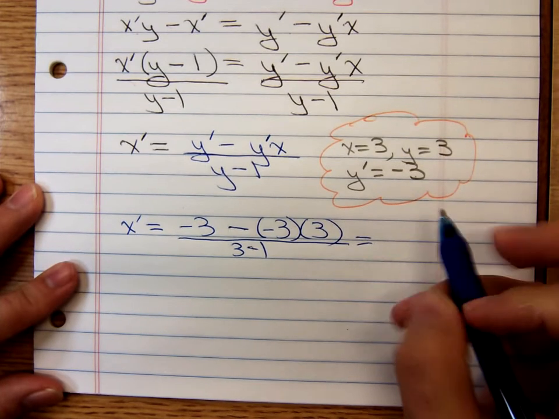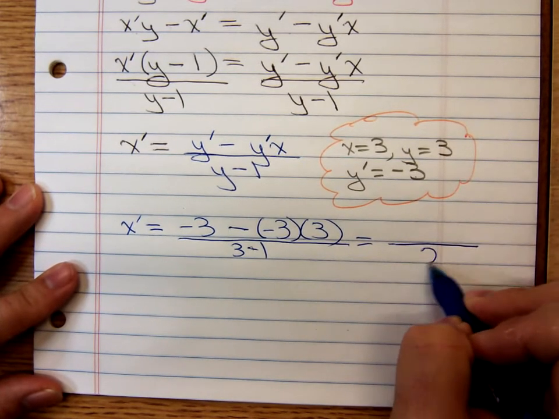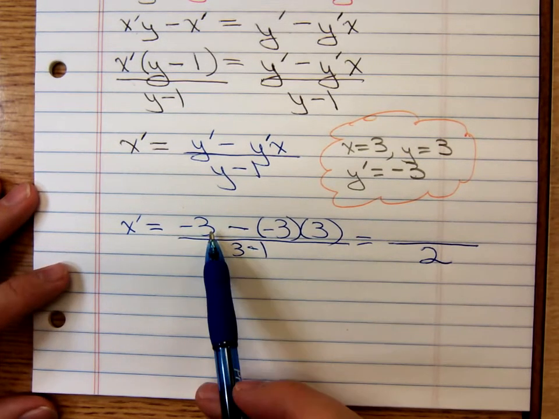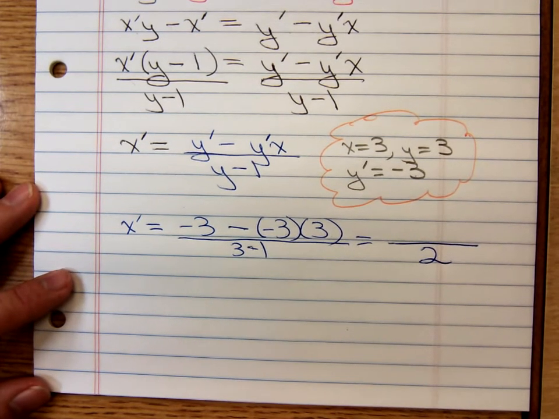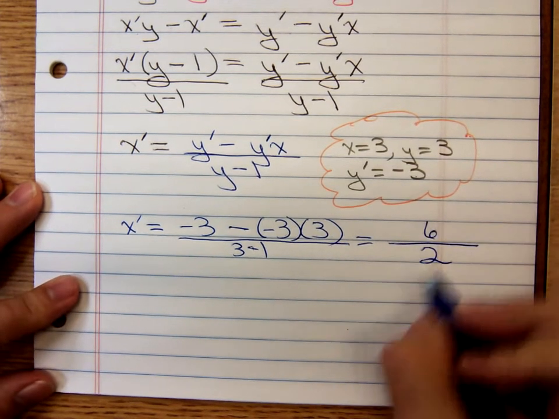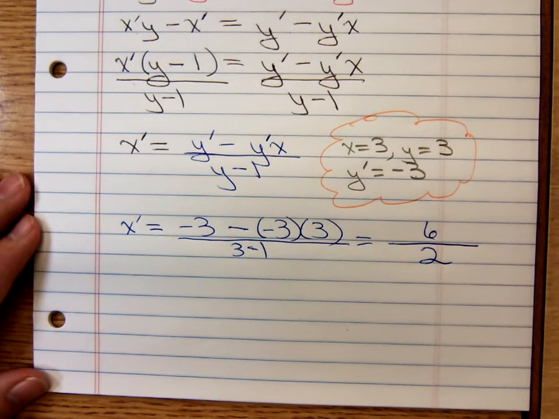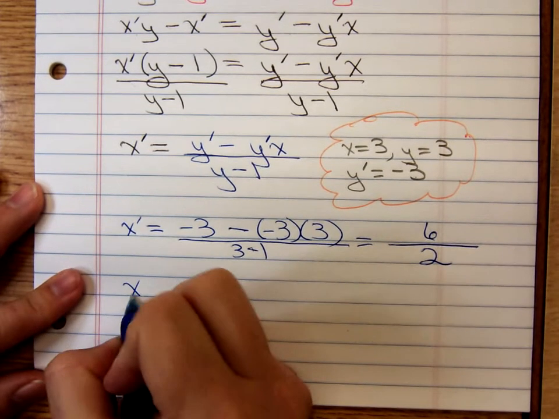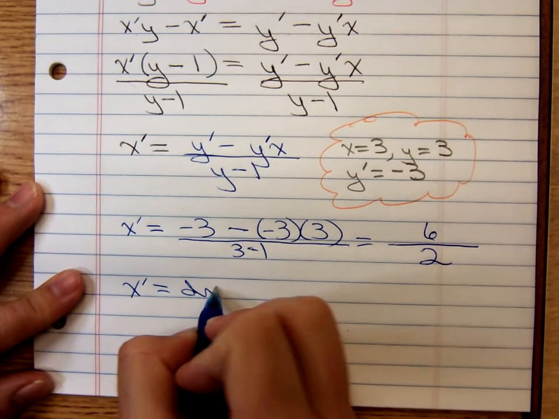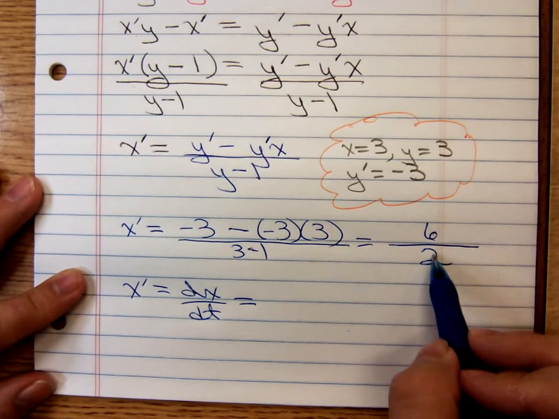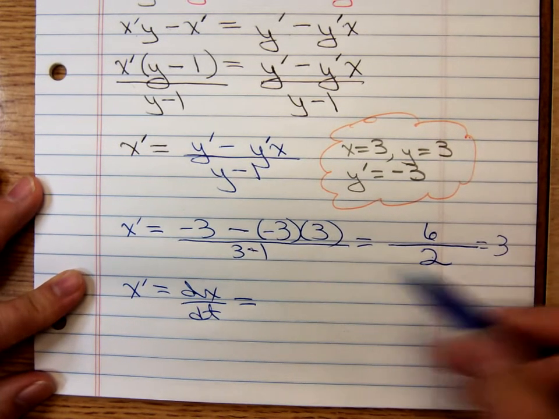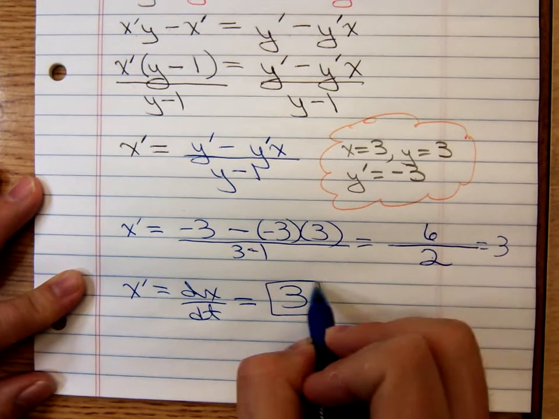That's giving me a denominator of 2, and that would be a negative 3 plus 9, I'm getting a positive 6. So what are we getting for our rate of change of x? X prime, which is the same thing as dx dt, 6 divided by 2 is equal to positive 3.